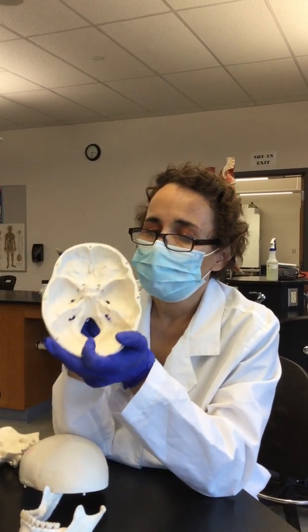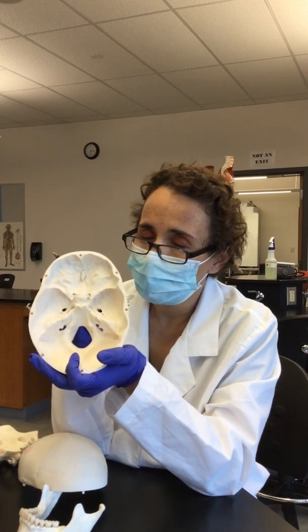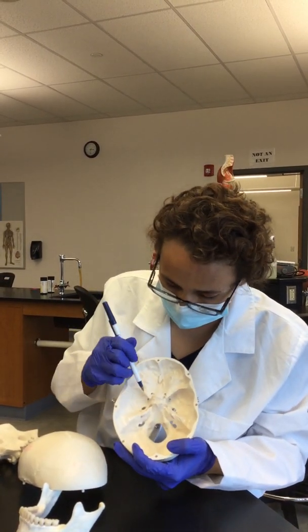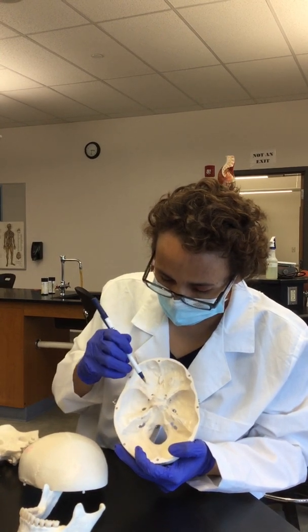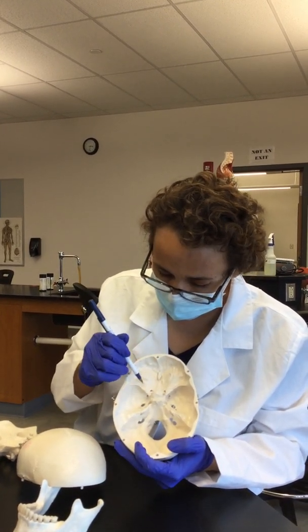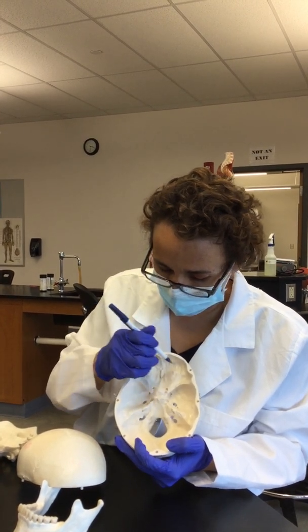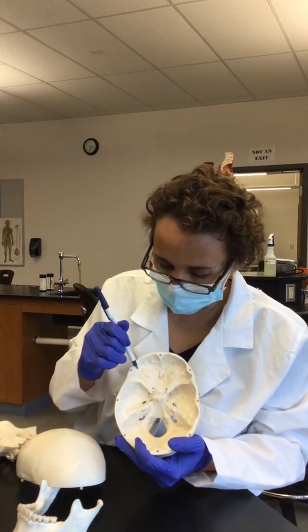Now, internally, the cranium is subdivided into fossas. So we have here the anterior cranial fossa, which is made by the lesser wings of the sphenoid, the ethmoid, and the internal part of the frontal bone.